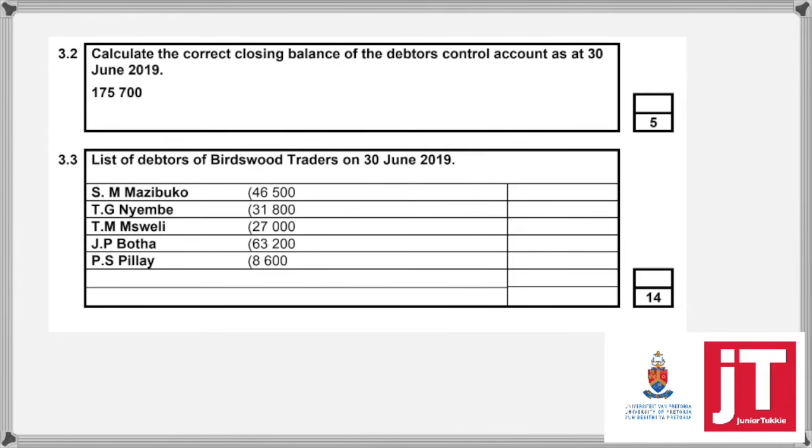So remember, right in the beginning I said to you, if they provide you with the balances, your step number 1 is you need to fill it in. On the answer booklet, they've now provided it to you. They said to you the debtors control balance was 175,700, and then they've given to you in brackets all the balances from the information. So all I need to do now is I need to look at the transactions and I need to add or subtract and calculate the new balance.